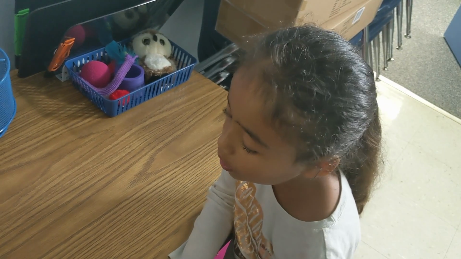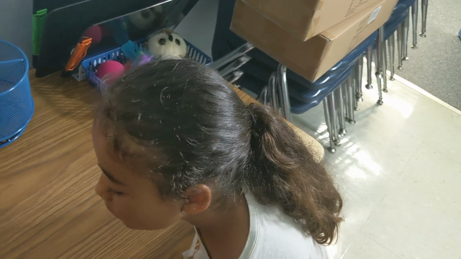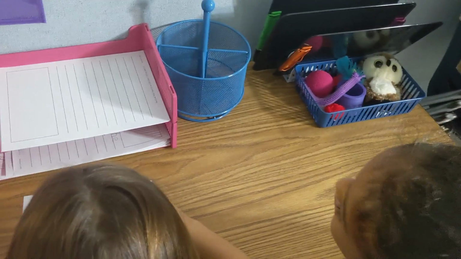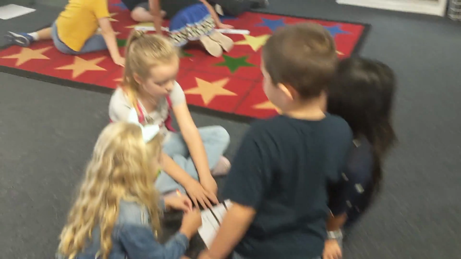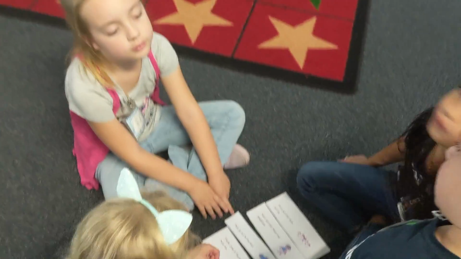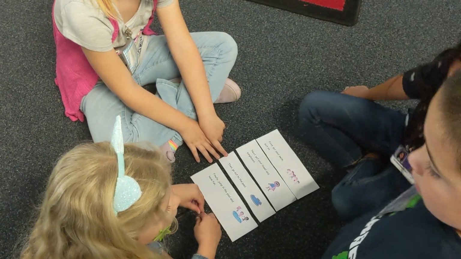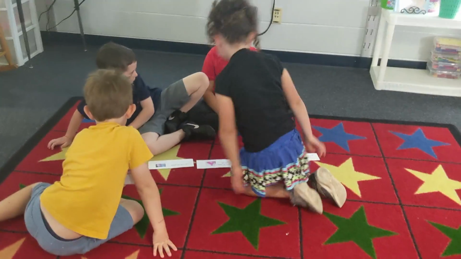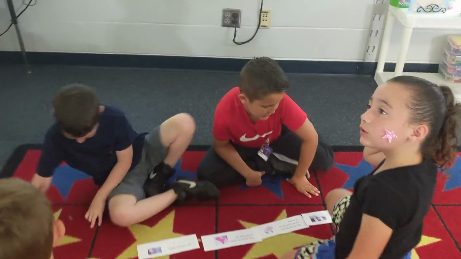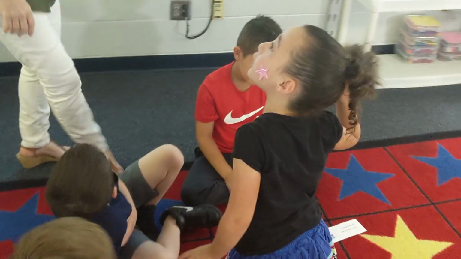Second picture, put on sunscreen. Okay, so what is that?